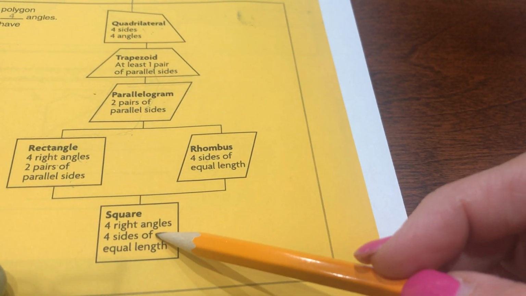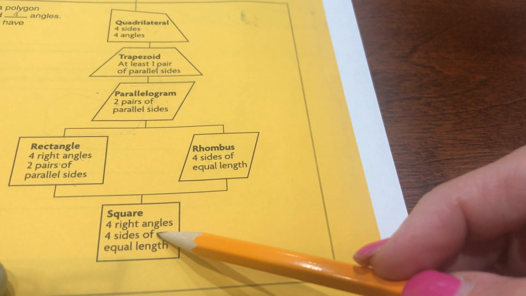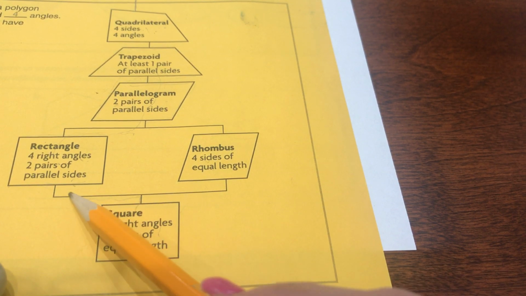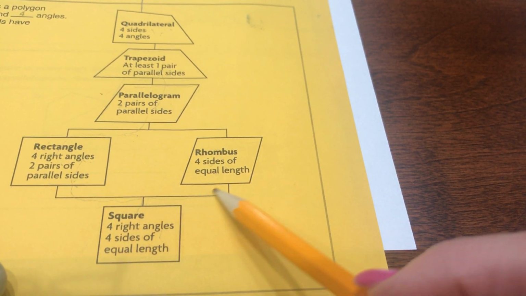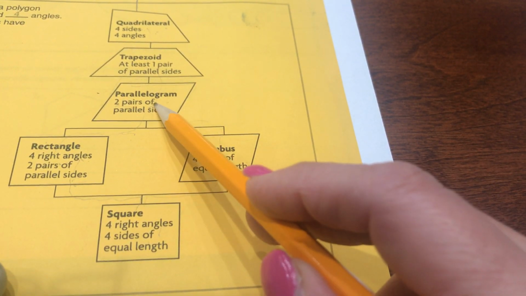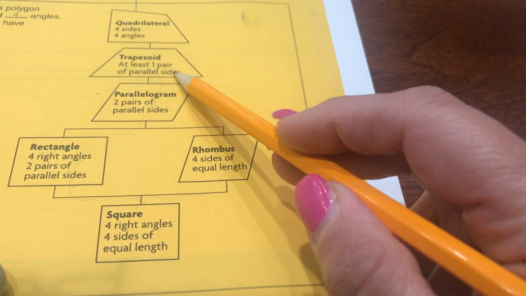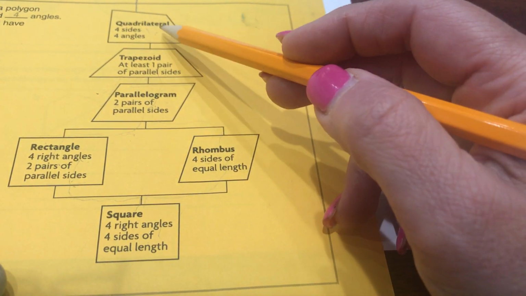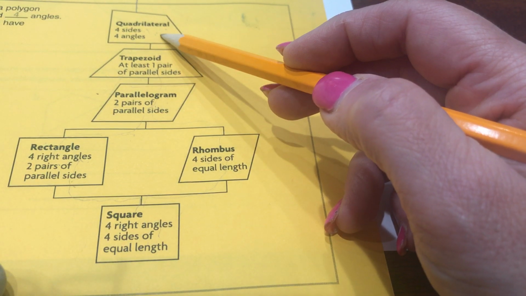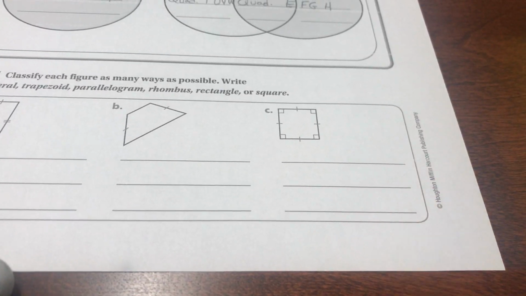Then, of course, if you are a square, look at how these lines go. You are a rectangle, and you are a rhombus. You are also a parallelogram, a trapezoid, and a quadrilateral. Okay? So now let's go back to this exercise, because this is just like the reteach sheet.